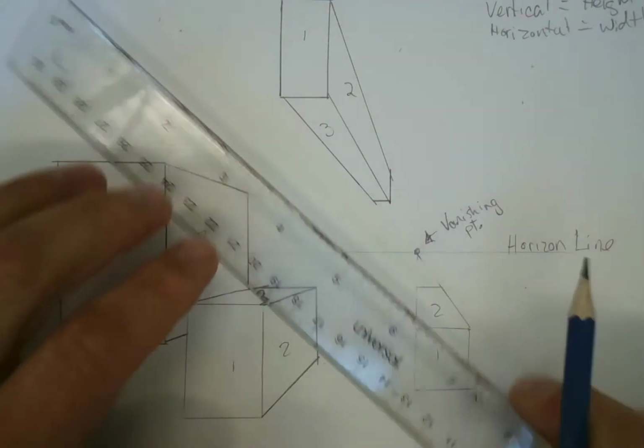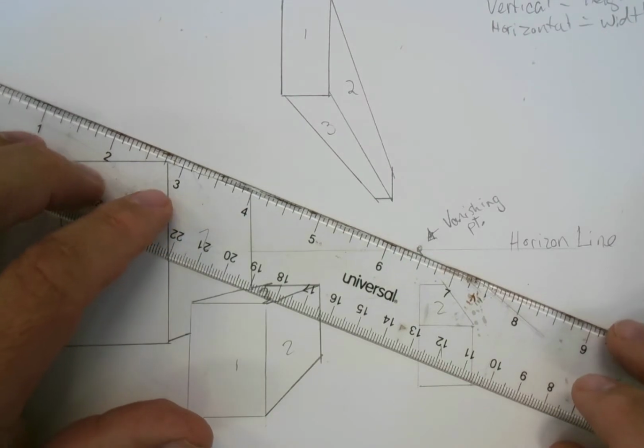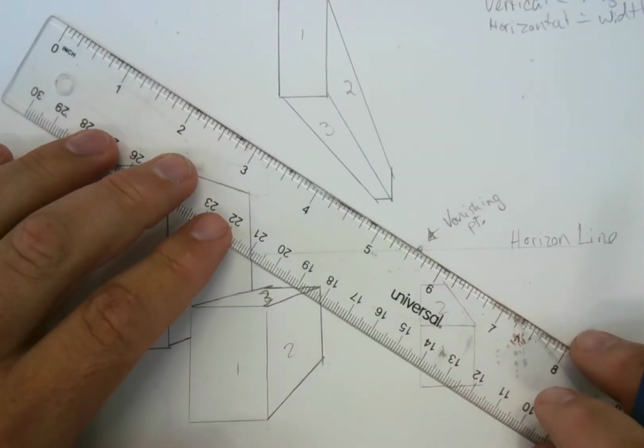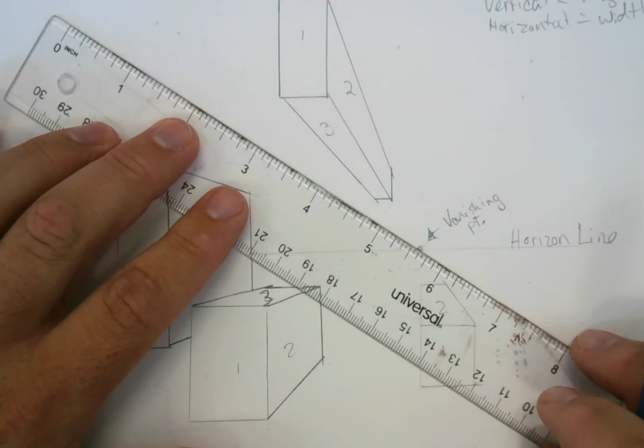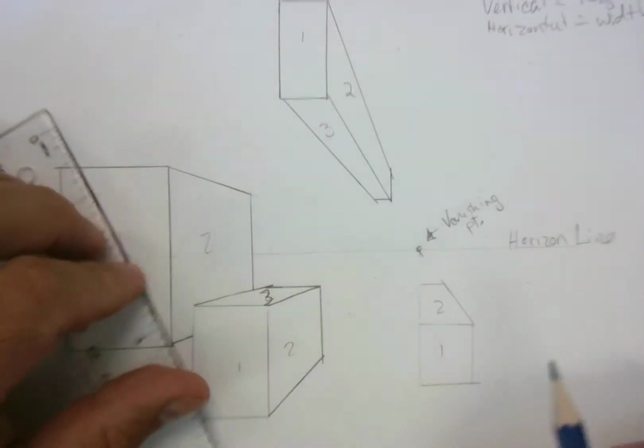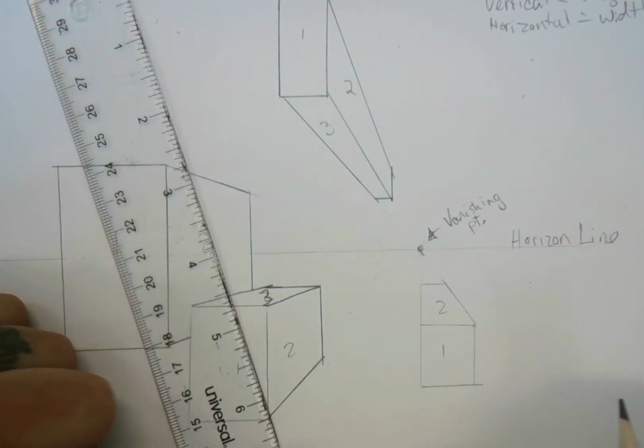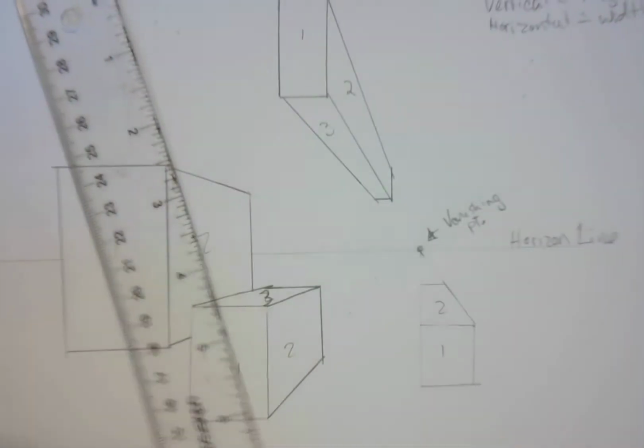Our next assignment is quite simple. We're going to utilize one-point perspective, and that's it, to draw whatever it is that we like to draw.